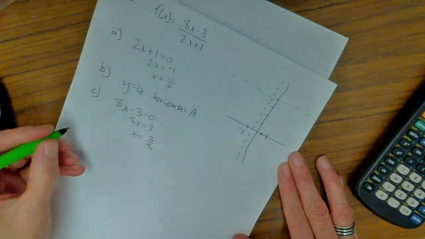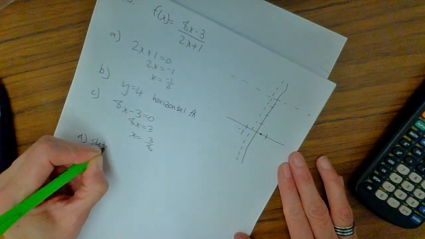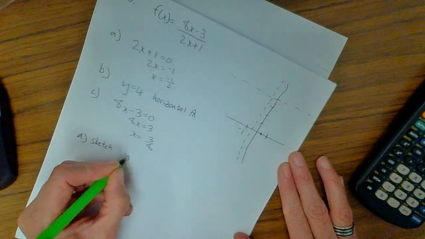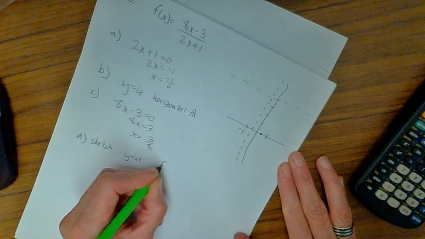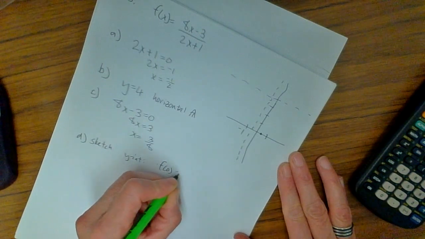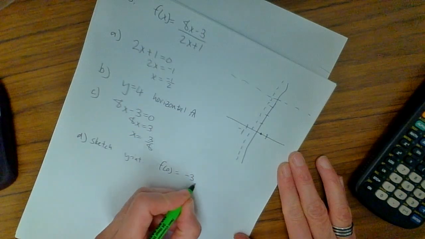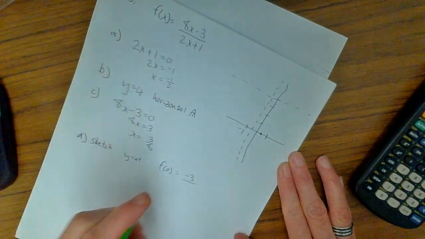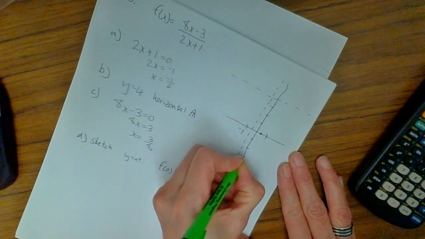And then sketch. D asks for a sketch. Well, I like to include the y-intercept. So that's the function's value when x is 0. So 8 times 0 is 0, minus 3, over 2 times 0 is 0, plus 1. So it's -3, 2, 3.